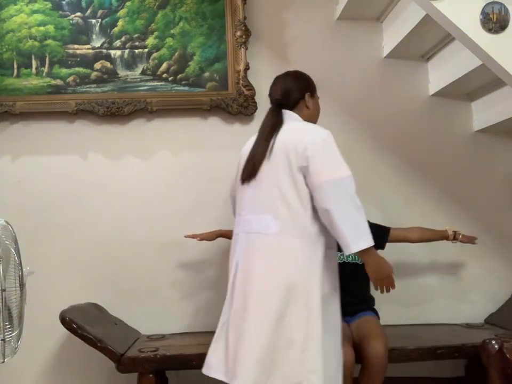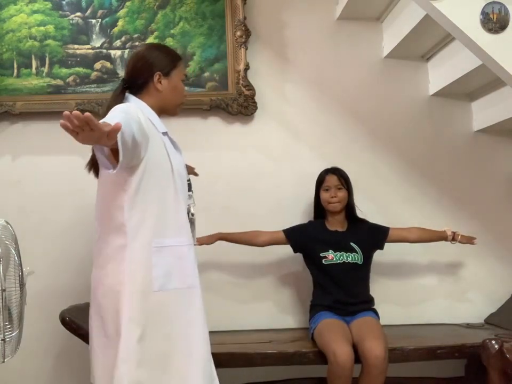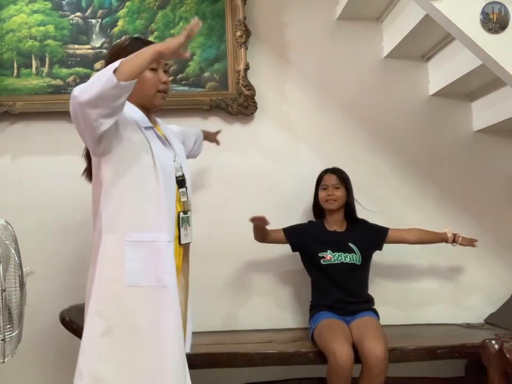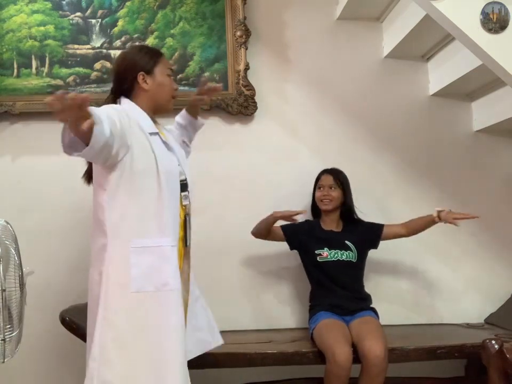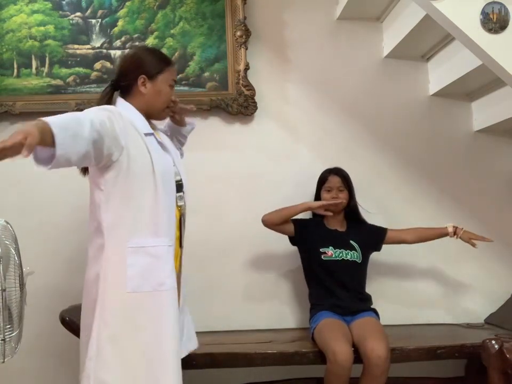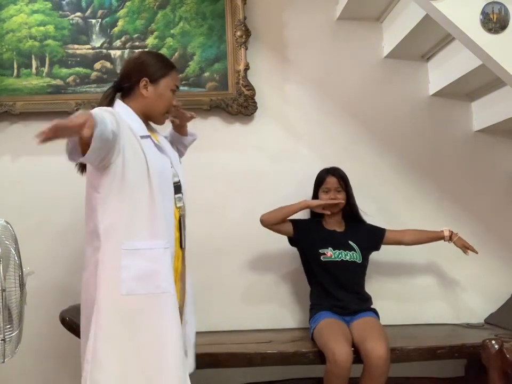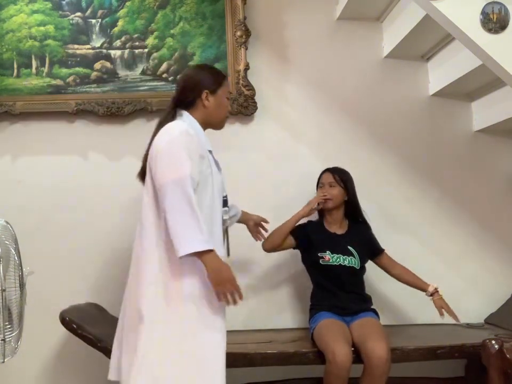And then, ang gagawin nyo lang po ma'am is, ipupunta nyo po isa yung kamay sa ilong. And then, alternation lang po. Yeah, ganyan lang po. Okay, so okay na po ma'am. As I assess my patient, there are no abnormalities.